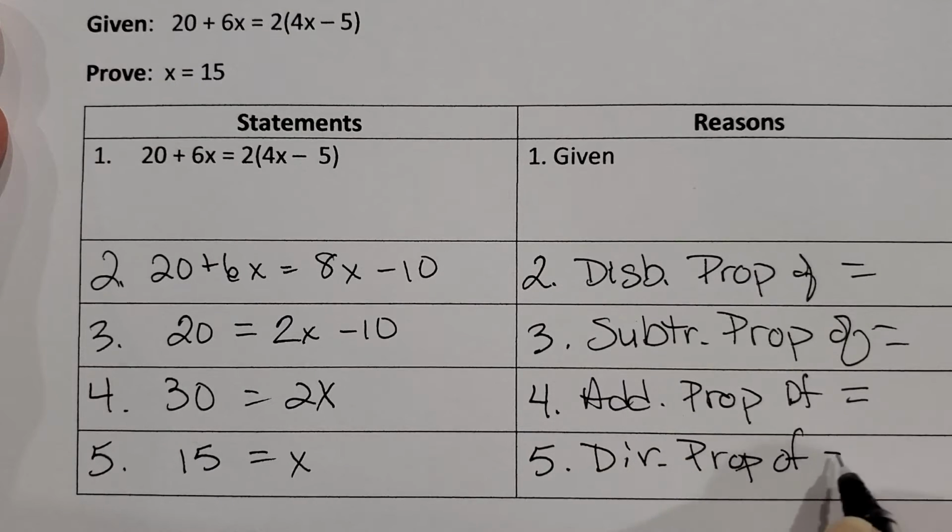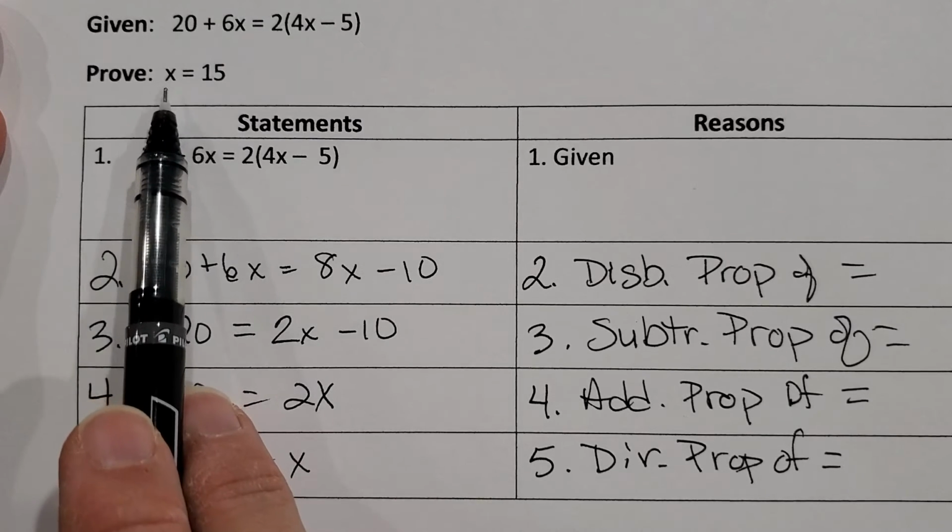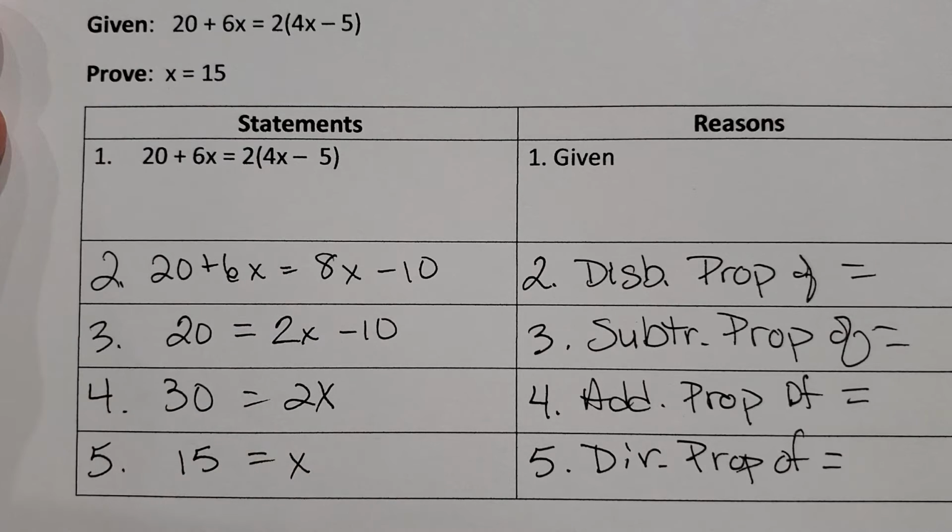Now here is where you're going to have to get used to something different. When we see 15 equals x, we think we're done because x is alone. But remember, they asked us to prove that x equals 15. And I know in our minds we think those are the same thing, but in geometry it's going to get really particular and you're going to have to get used to that. So I have to get it to where it says x equals 15. And I have to have a reason for doing so. That's why we just learned those 3 properties, reflexive, symmetric, and transitive, because we're going to be using them.